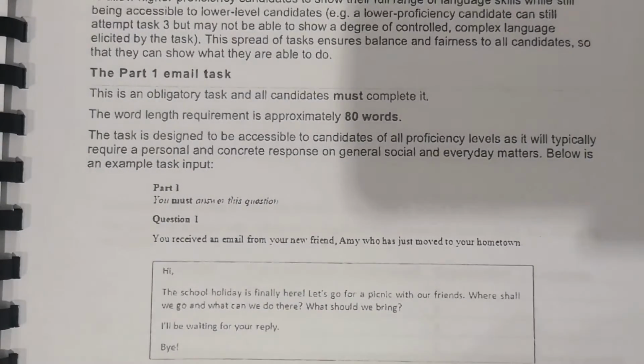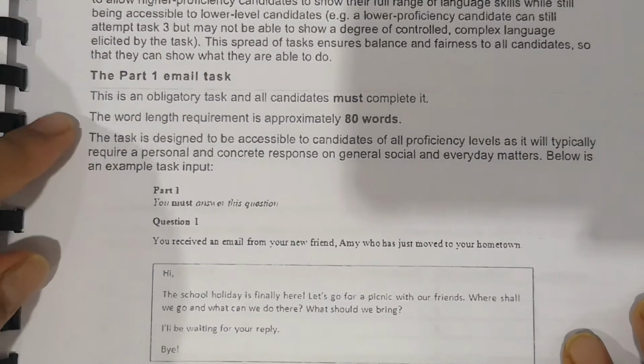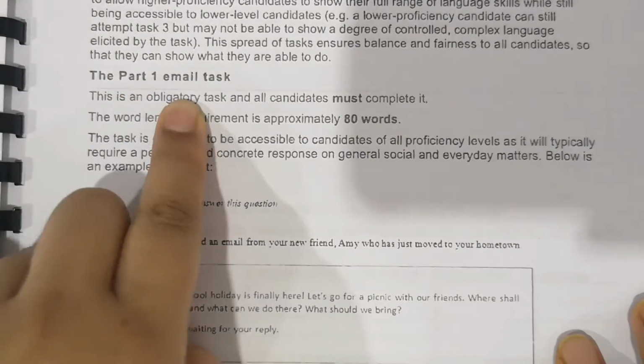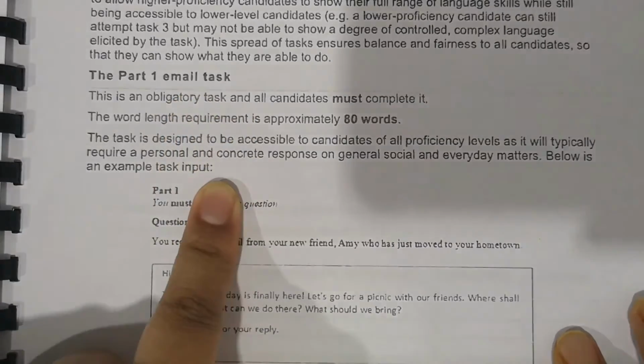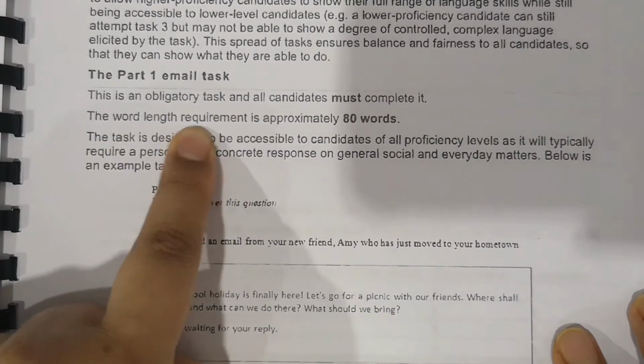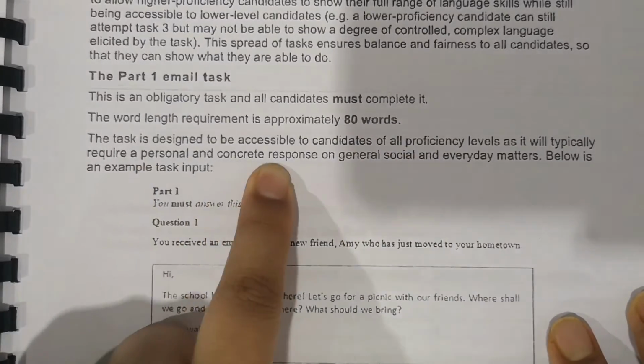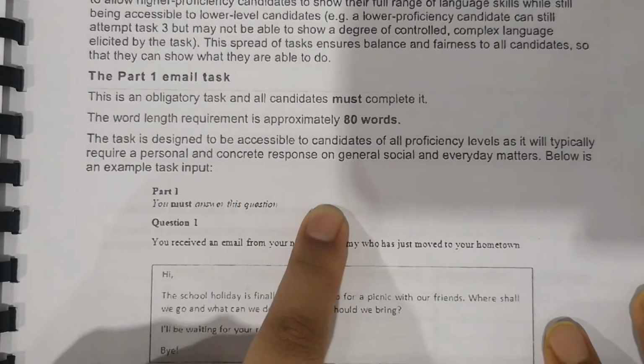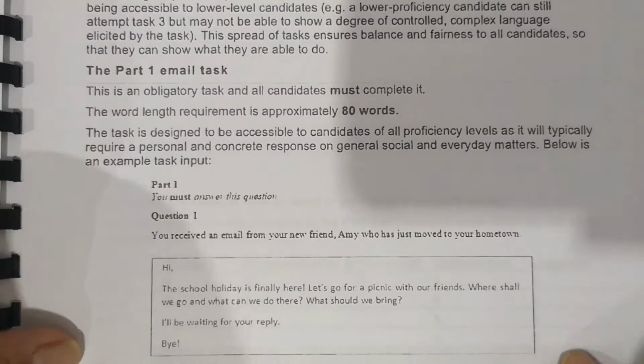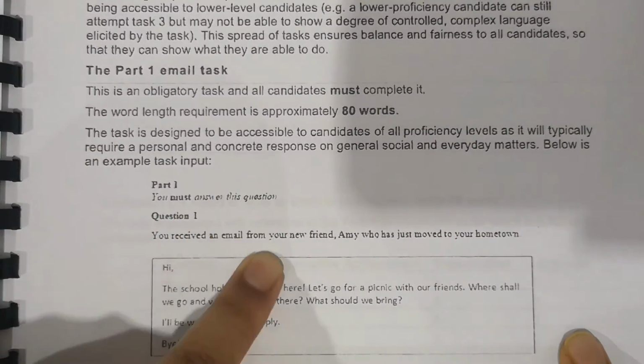Okay, now we are in part 1. This is the question. Please pay attention to it. Part 1 consists of an email task. This is an obligatory task, and all candidates must complete it. The word length requirement is approximately 80 words. Let's look at part 1. You must answer this question.